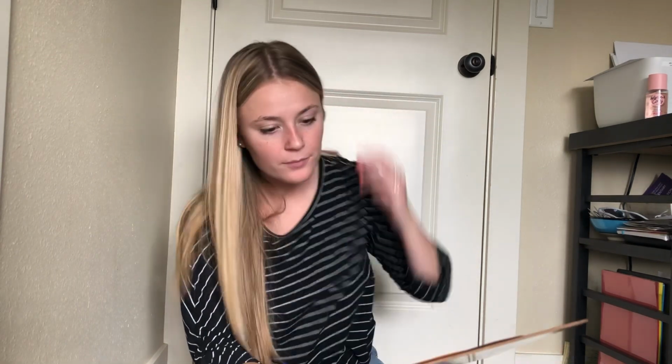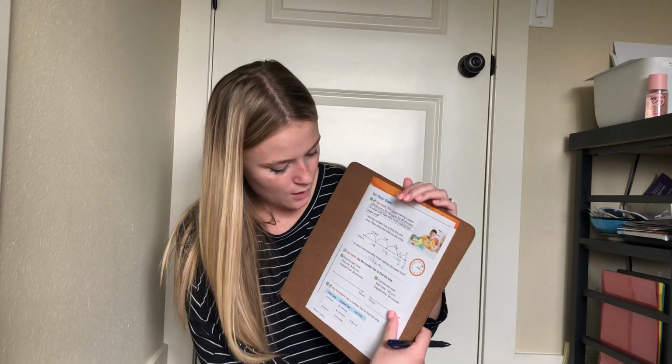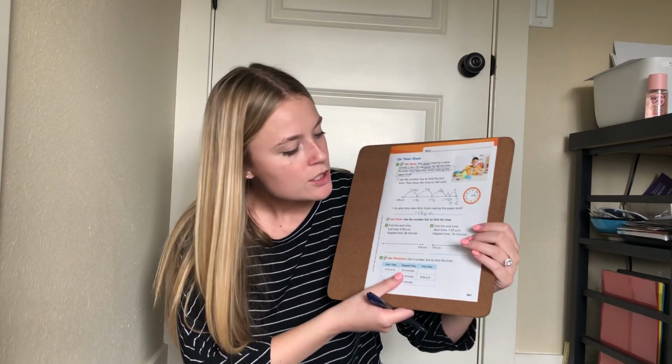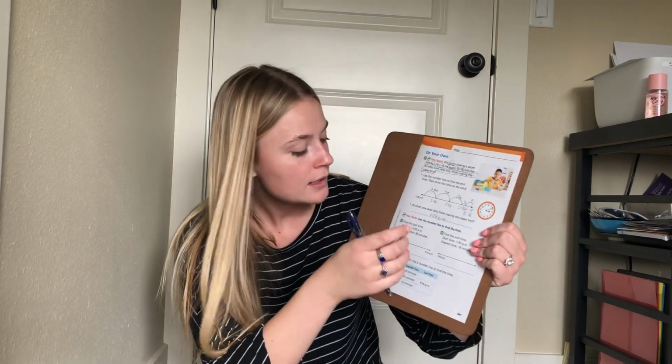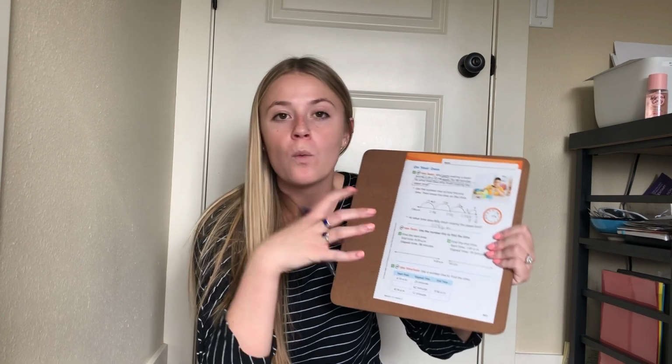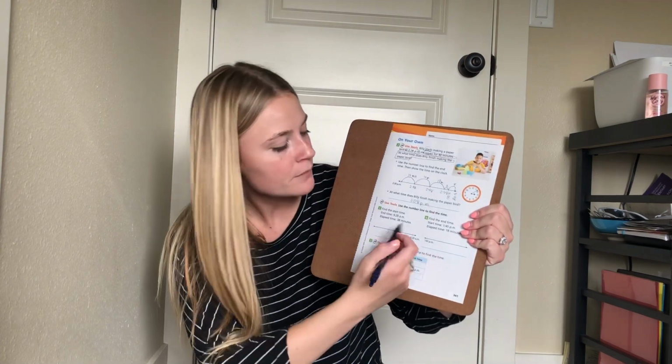Number 3 says find the start time. The end time is 9:28 a.m. The elapsed time is 38. So this is one where I know my end time. I'm counting backwards. Use the number line to find the time. Okay. So now here I'm going to use the numbers again in a way that is helpful to me.